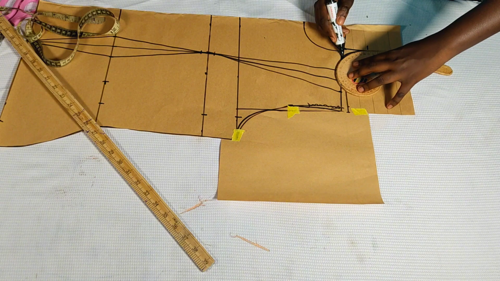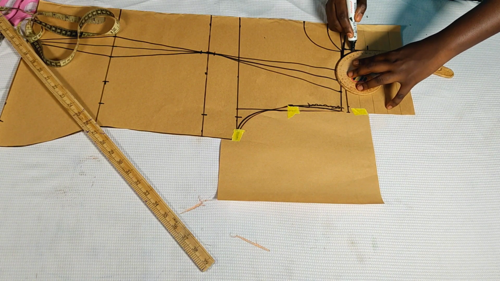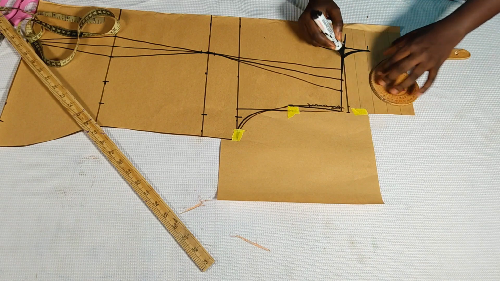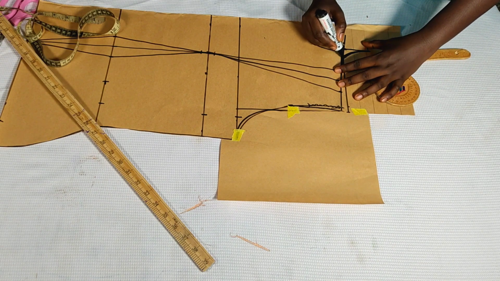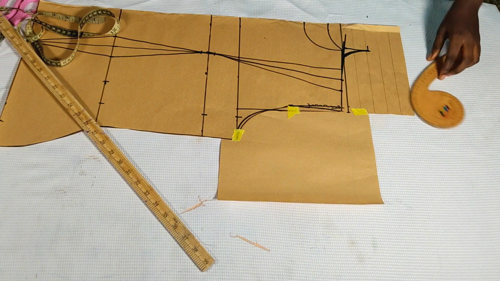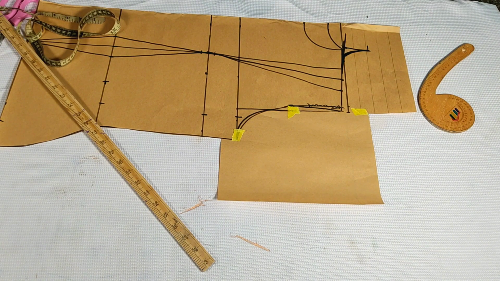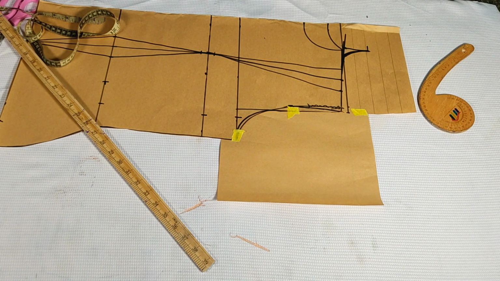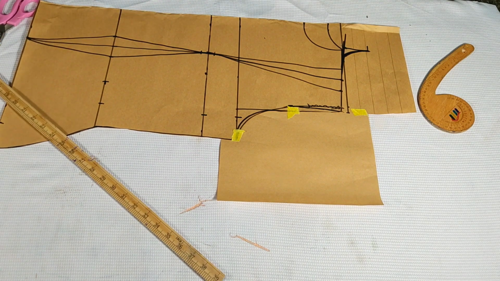Yeah, with your curved ruler. Make sure it is not too deep and it is not too shallow too. Now smooth it with your free hand like you see me doing. So now it is time to create your neckline.